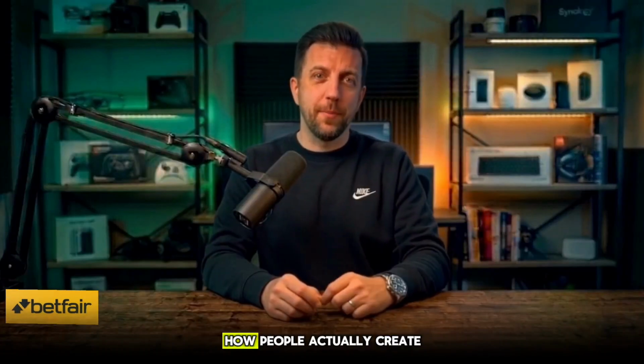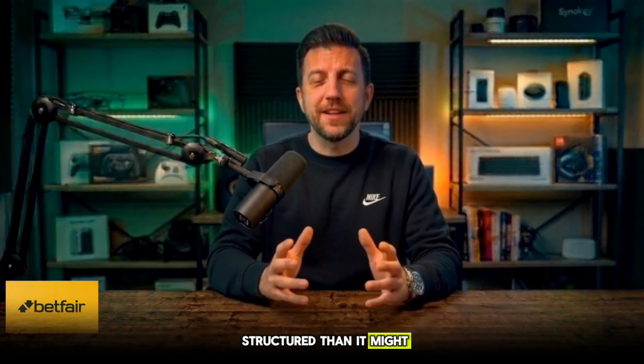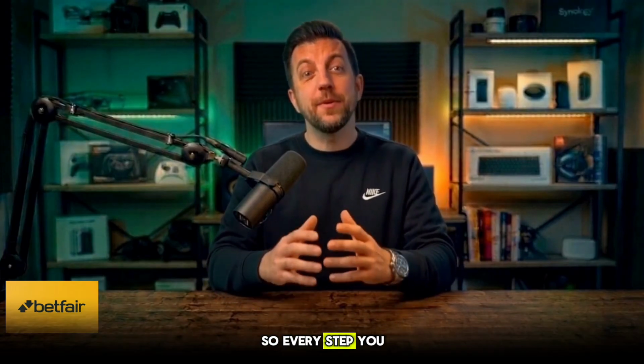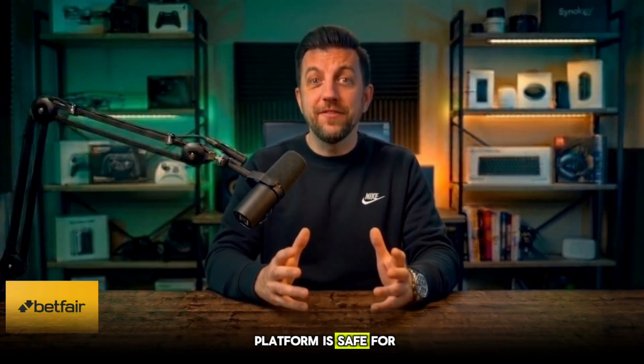If you've ever wondered how people actually create an account on Betfair and get started on the platform, the process is more structured than it might seem at first glance. It's designed to ensure security, identity verification, and compliance with local laws. So every step you take is about confirming who you are and making sure the platform is safe for all users.